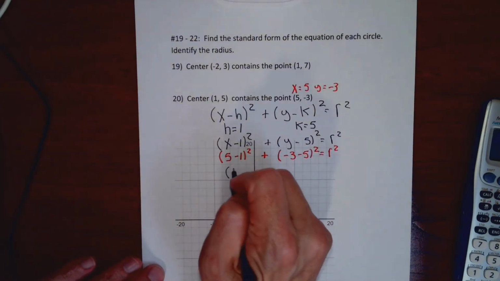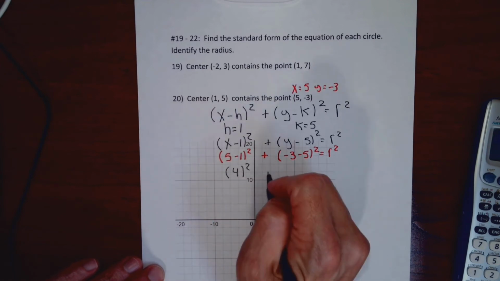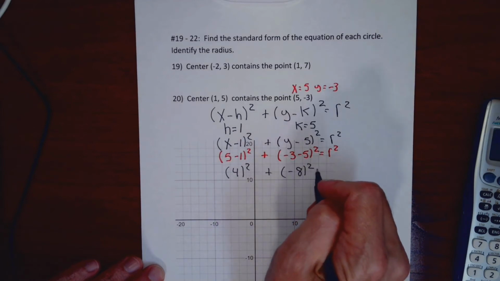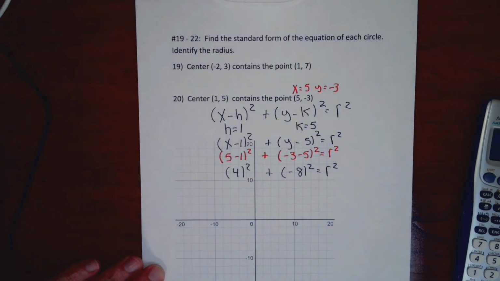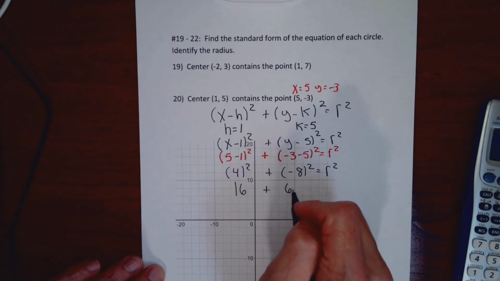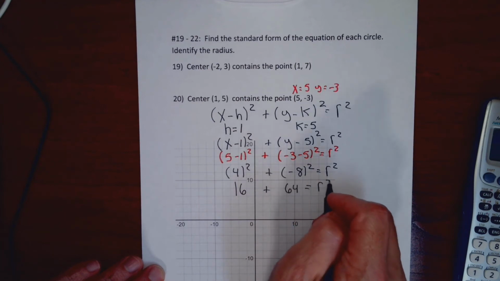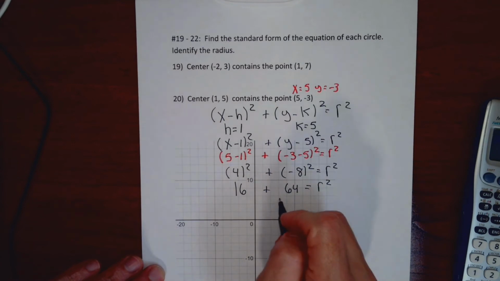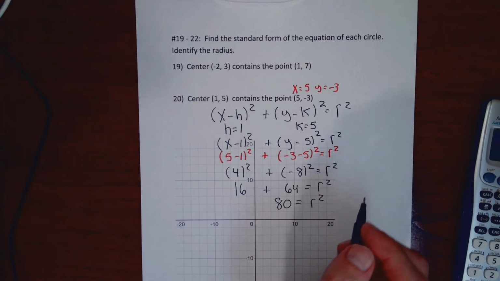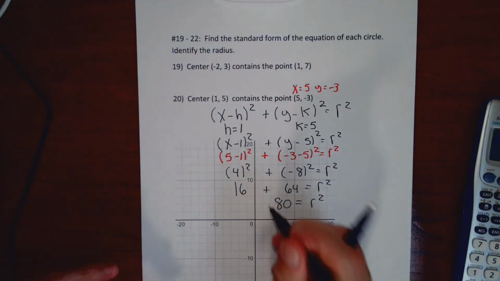5 minus 1 squared I can write as 4 squared. Negative 3 minus 5 squared I can write as negative 8 squared. And r squared I can write as r squared. I'm worried that my r is going to be funky. Yeah, it is what it is. I'll live with it. This is going to give me 16 plus 64 equals r squared. What a horrible problem. This gives me 80 equals r squared, and I don't know what the square root of 80 is. I'm not going to reduce it.